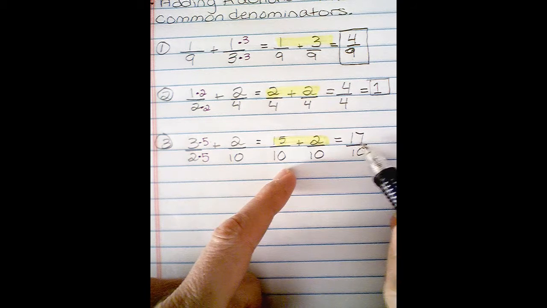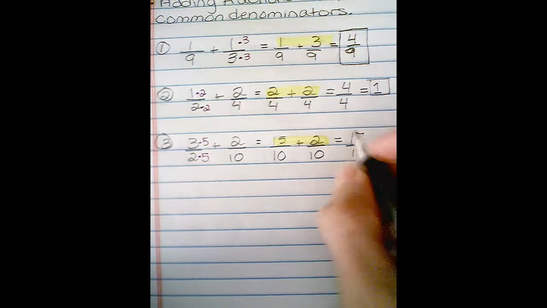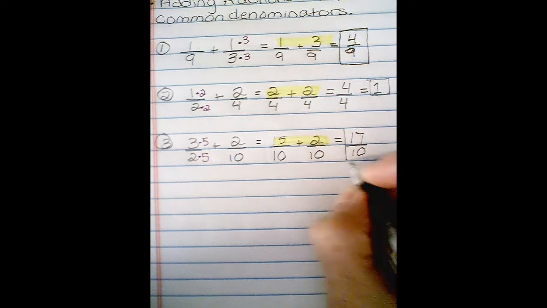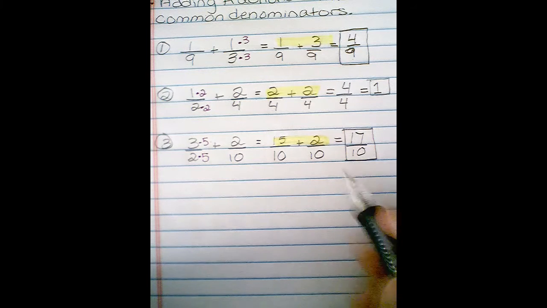Alright, some teachers may say that you need to convert this into a mixed fraction, but being a high school teacher, I would say to my students, you can leave it as it is unless the problem asks you to put the fraction as a mixed fraction. So you can choose whichever way you want to do it. However, I would just go along with what your math teacher asks you to do.